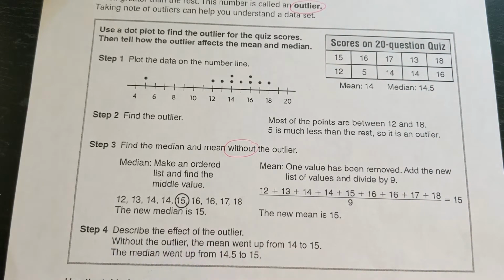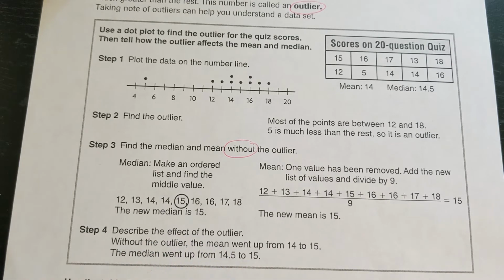And then this last little part says, describe the effects of the outlier. We did talk about that as we went. So without the outlier, the mean went up from 14 to 15, and the median went up from 14.5 to 15. So that could be a way that you could describe the effect of the outlier. Making sense? Take some notes. If you need to, pause and take some notes.